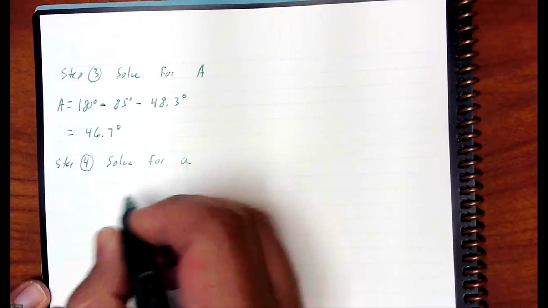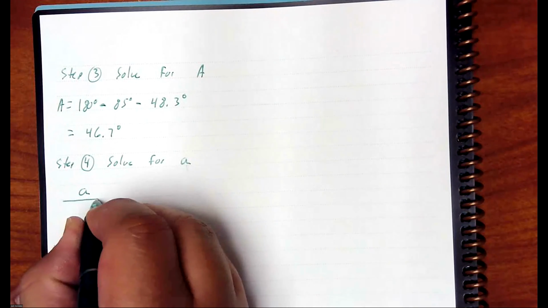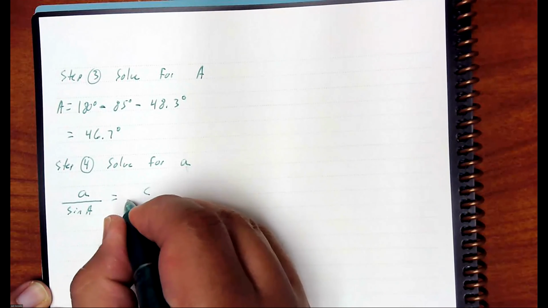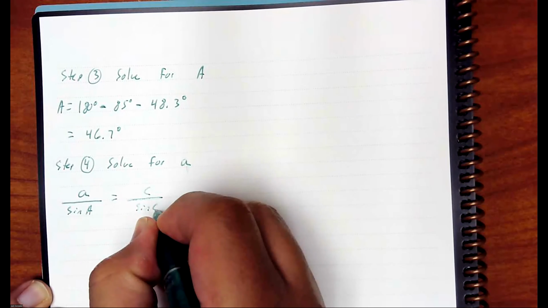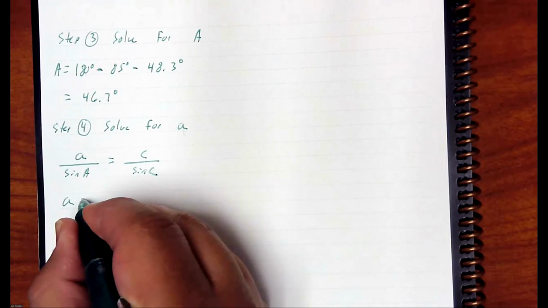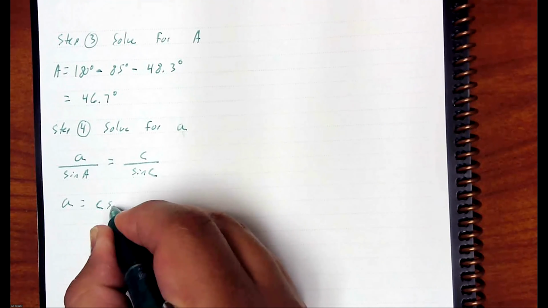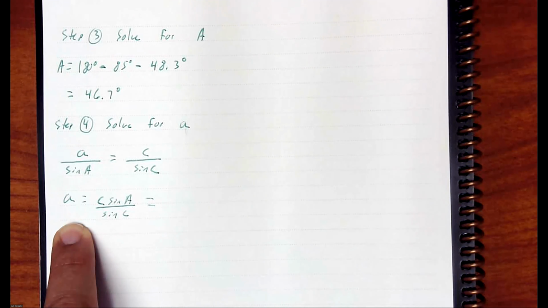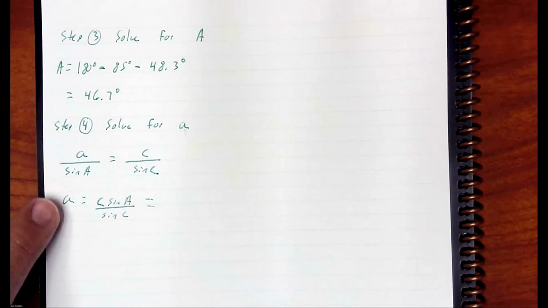So choose the one that is good for sides. I'm looking for lowercase a, so start with that piece. Set it equal to the one that had both to begin with, the side and the opposite angle. So isolate a, and you will end up with c sine A over sine C, multiplying both sides by sine A. I skipped that step. Is that cool? You see how we got from here to here?